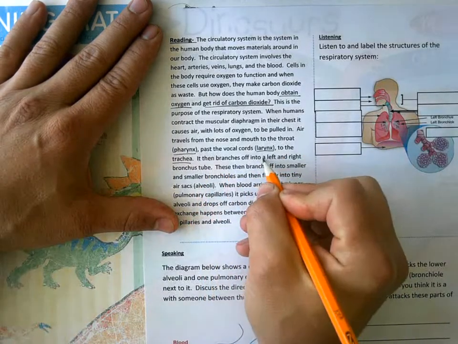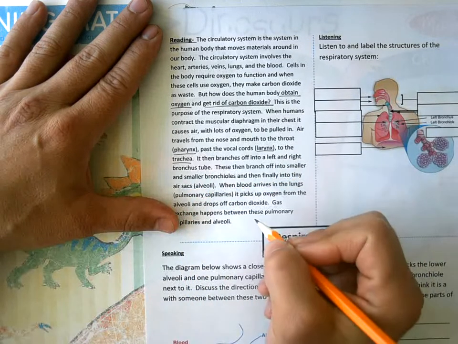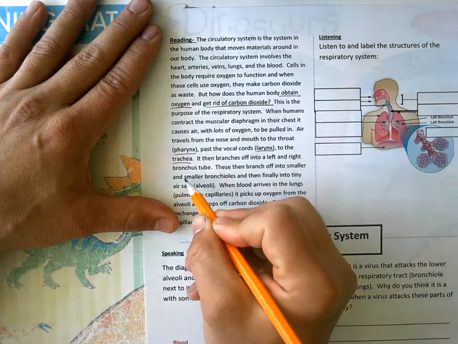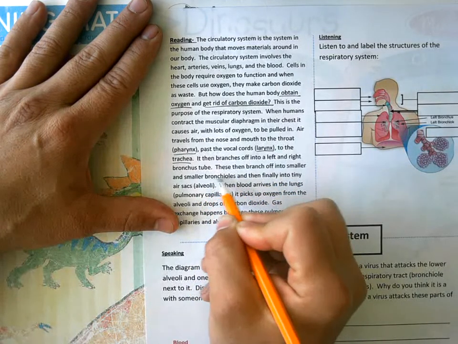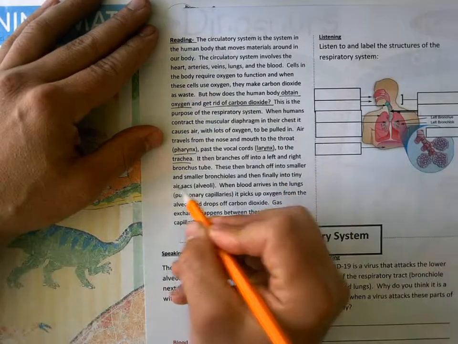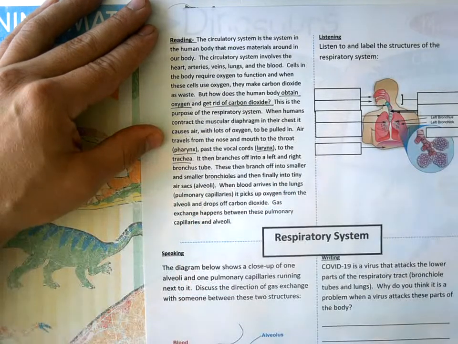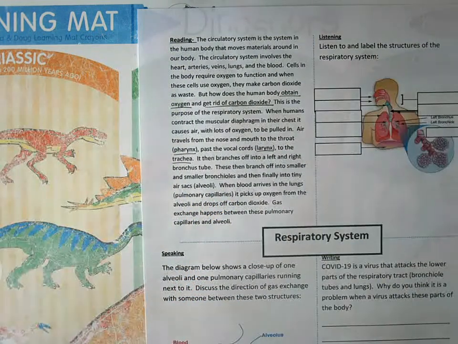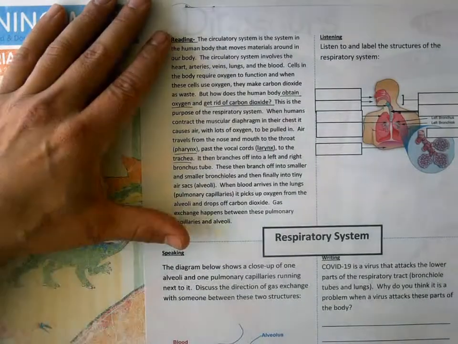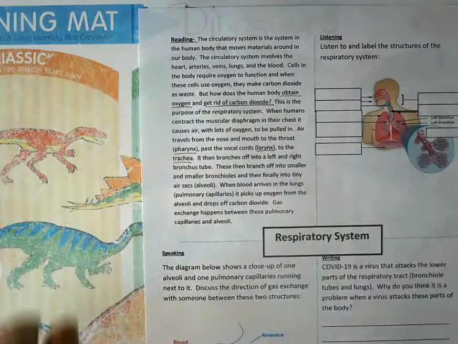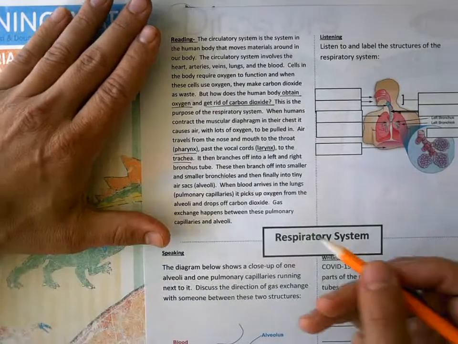It then branches off into a left and right bronchus tube. These then branch off into smaller and smaller bronchioles. These are tinier and tinier tubes. It'll look like the little branches of a tree, almost. And then they finally arrive in tiny air sacs called alveoli. These little air sacs are very elastic, so they can expand and contract when we breathe. Some diseases like emphysema are caused when these little air sacs can no longer contract, so they can't really get oxygen like they used to.